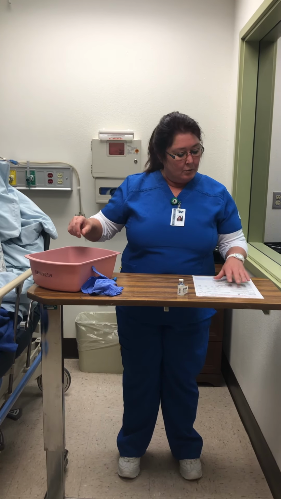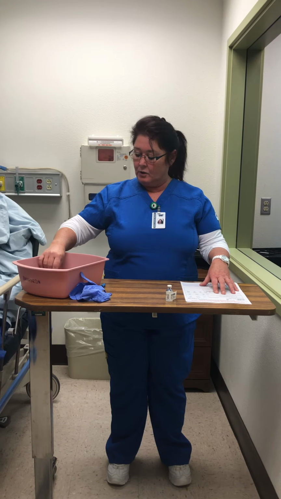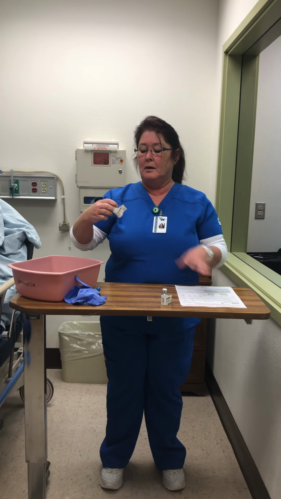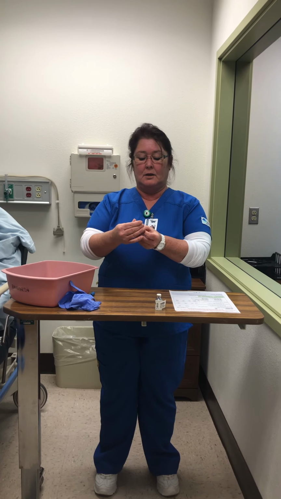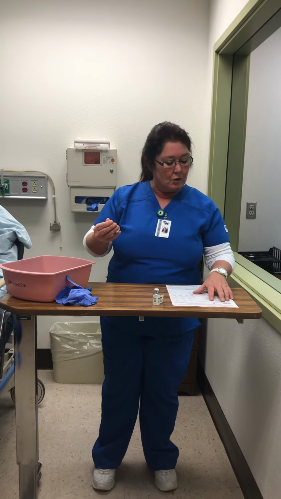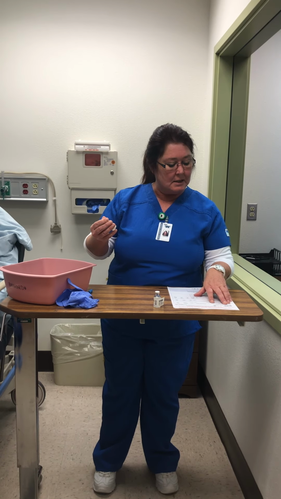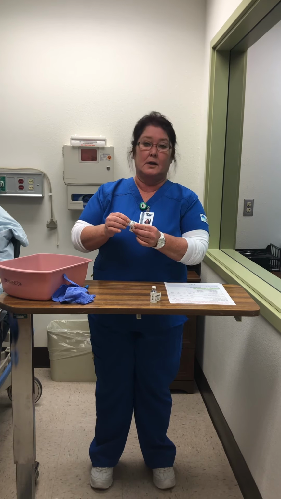I am now going to pull my Practi regular insulin U100, and it is for Shirley Cost 514.1964. And this one, we are also good on the expiration.